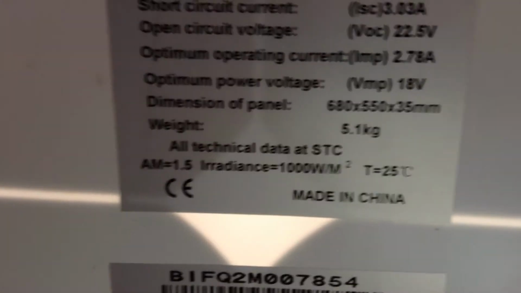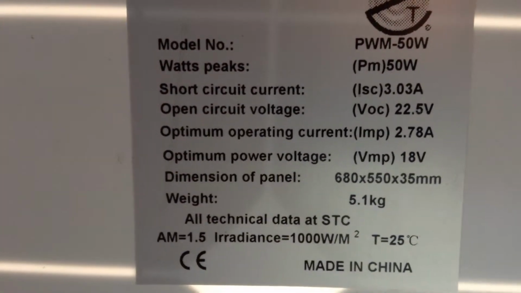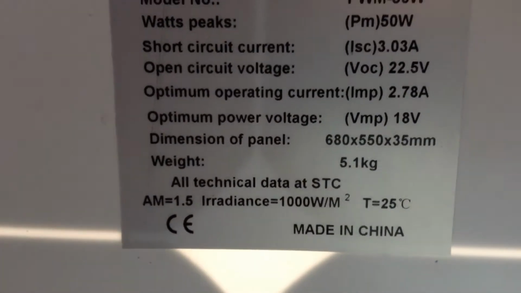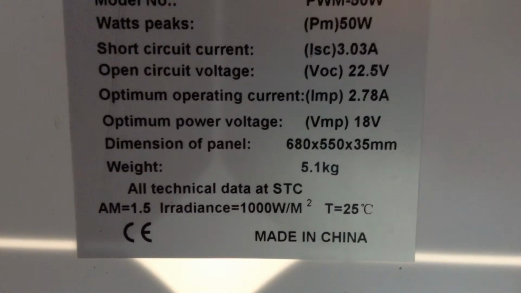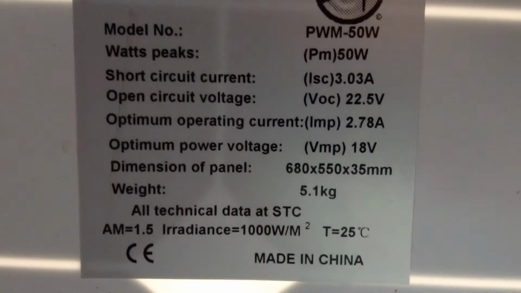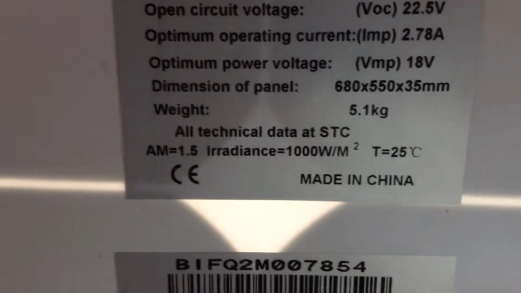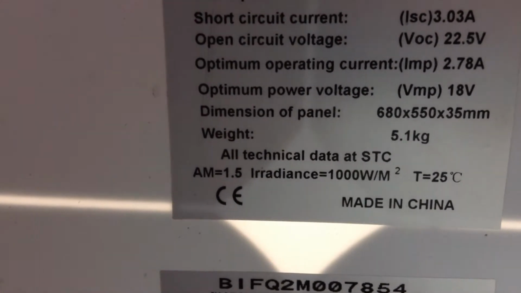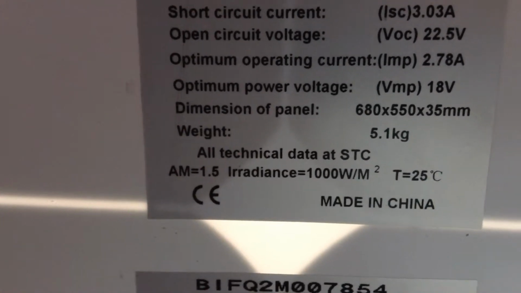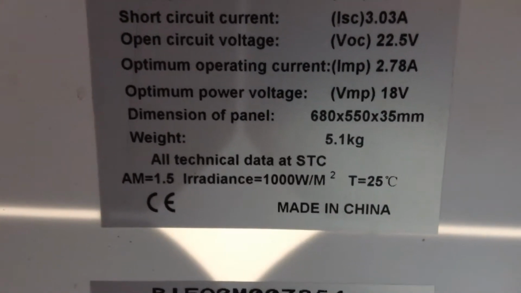Okay, now all the values that are named above, other than the dimensions and the weight, are measured under standard test conditions. So all the ratings given on your solar panel label are obtained at standard test conditions, which is AM equals 1.5, irradiance equals 1000 watts per meter squared, and the temperature is 25 degrees Celsius.